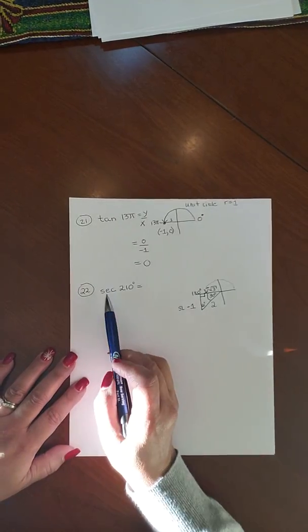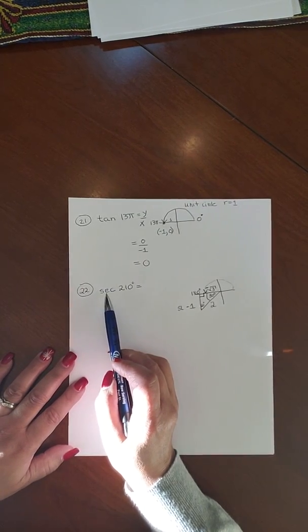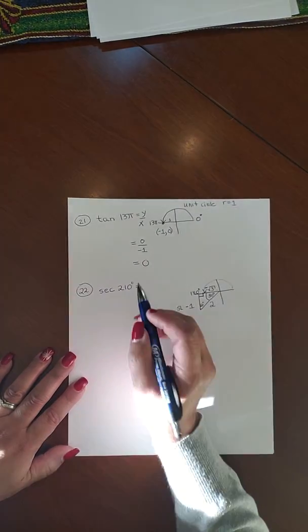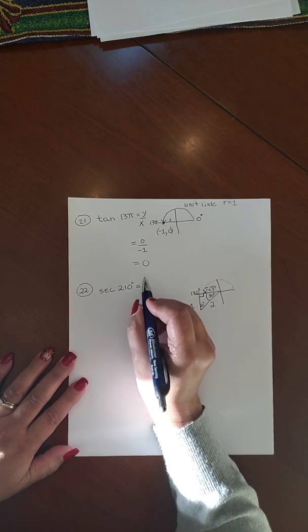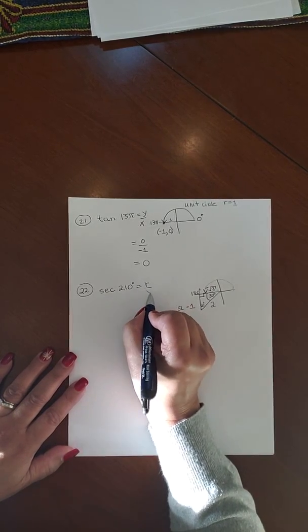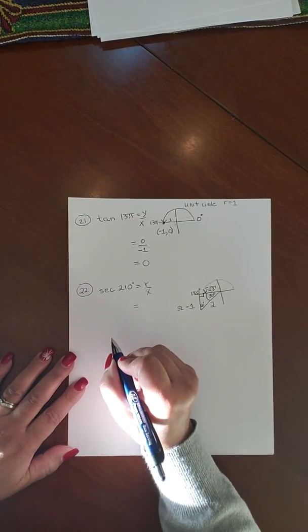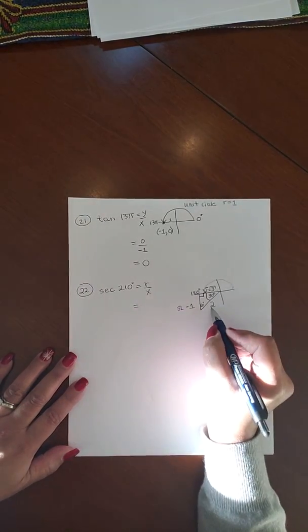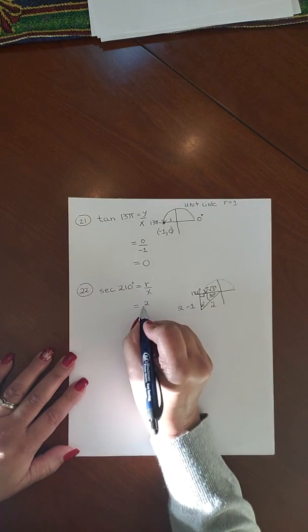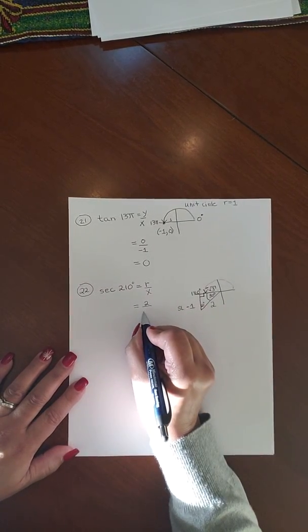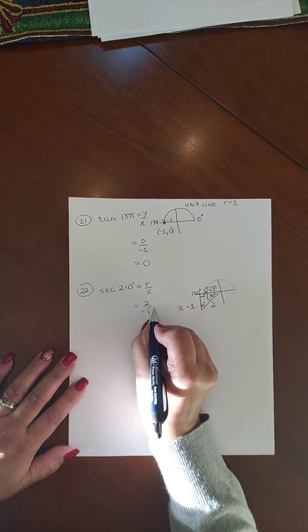now we're going to do secant. Secant's associated with cosine. It's the reciprocal of cosine. So cosine is x over r. This is r over x. Okay, the r is the hypotenuse, and the x value is the negative square root of 3.